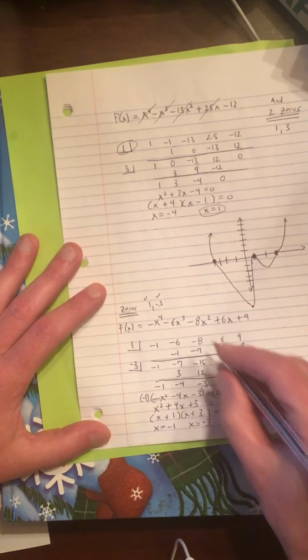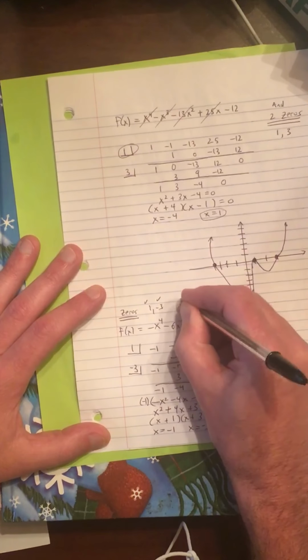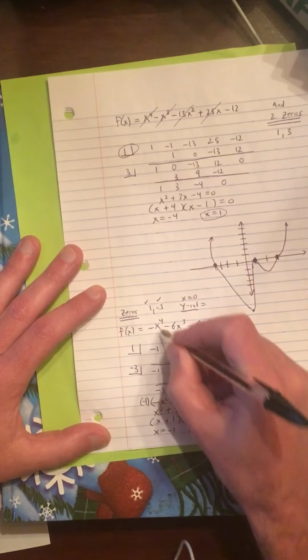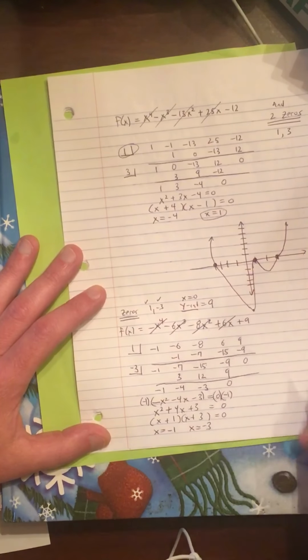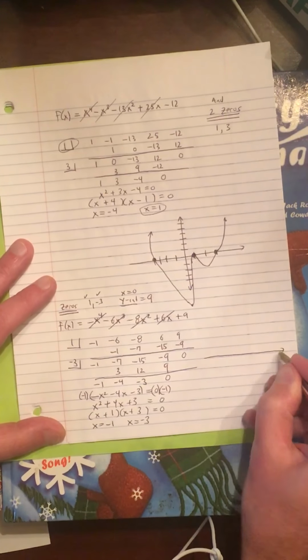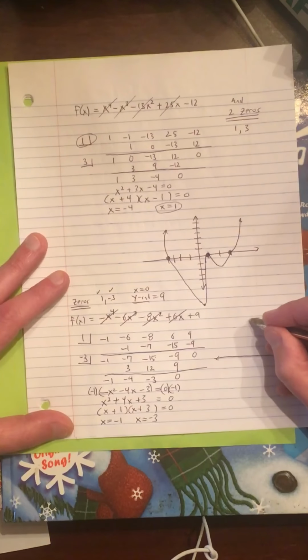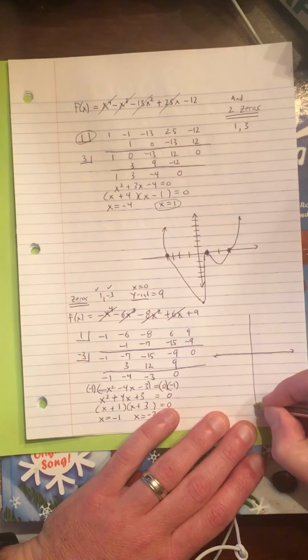While we're here, let's find the old y-intercept. That's when x is 0. So this is going to go to 0, 0, 0, 0, and 9. So we'll draw our picture over here. We'll smush it in. Hopefully this is showing up here. I have no idea. I'm brand new at this.